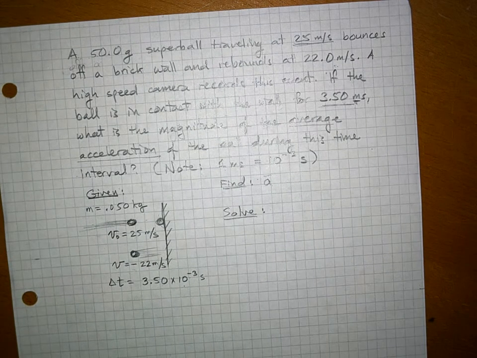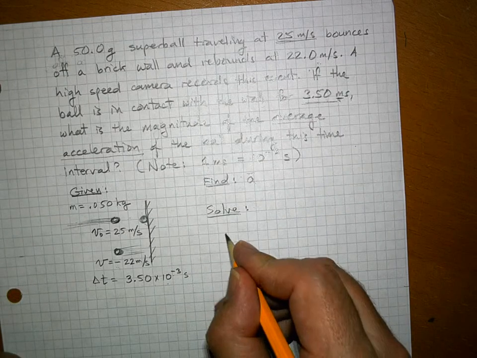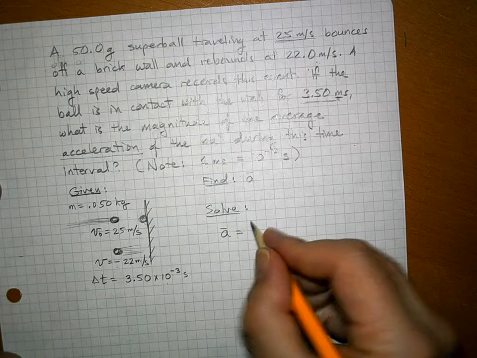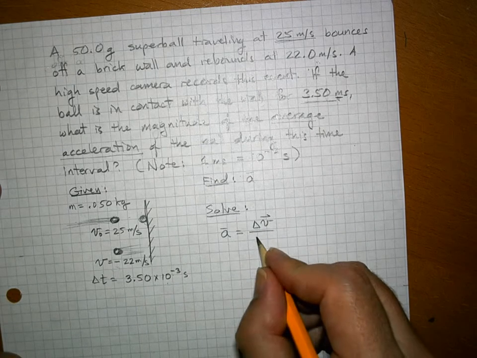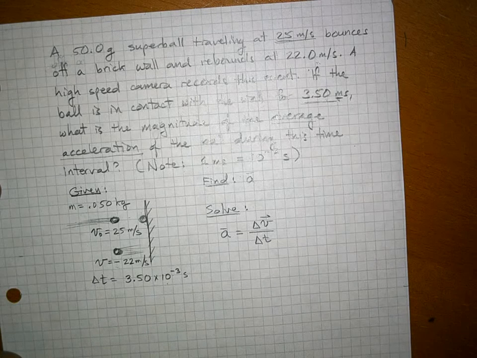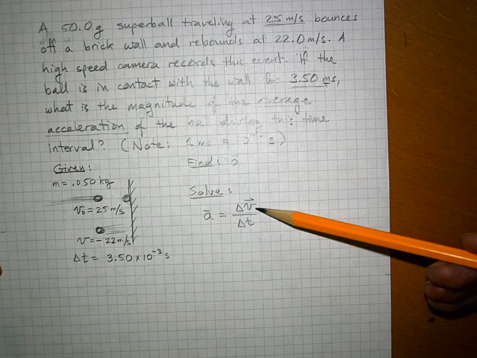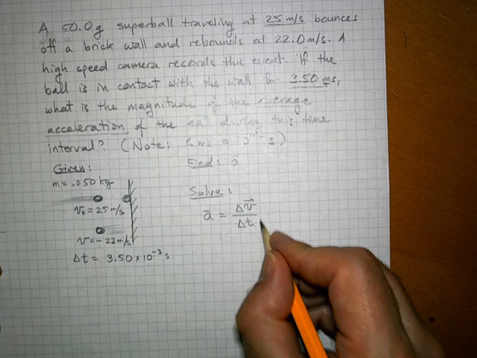Now, what is the operational definition of average acceleration? In other words, what do I do to calculate average acceleration? Well, average acceleration, by definition, is equal to the change in velocity over the change in time. This tells me what to do: determine what the change in velocity is, divide it by what the time interval was, and you'll get the average acceleration.